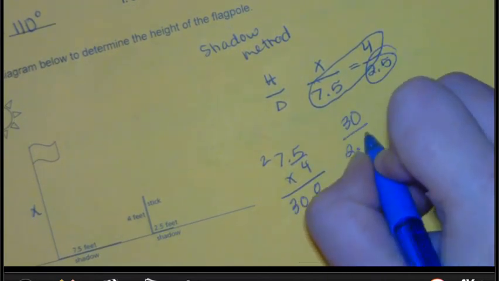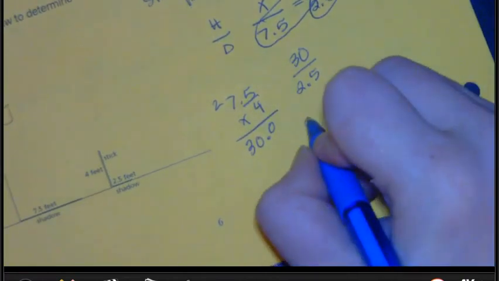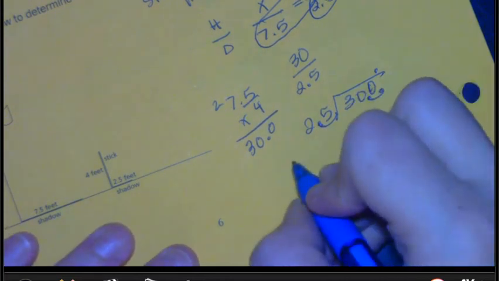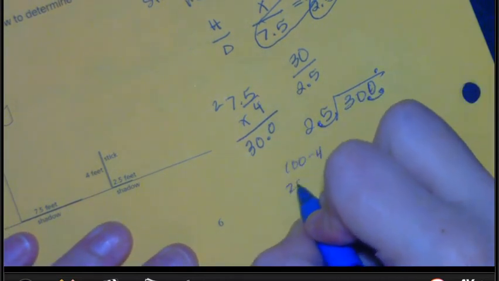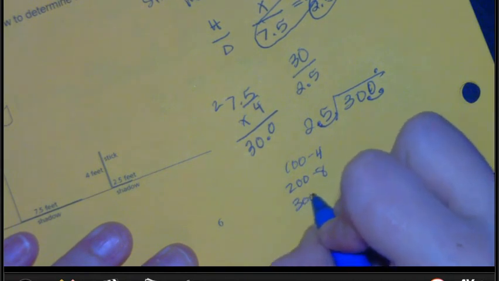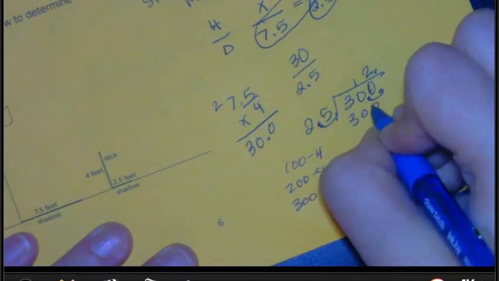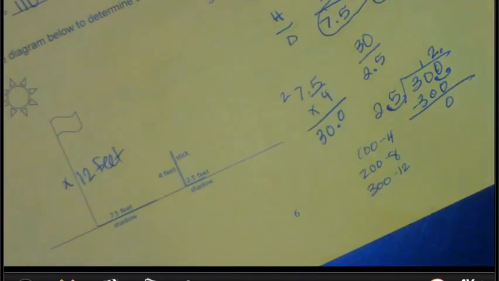So 30 divided by 2.5. So 2.5 on the outside, 30 on the inside. Move your decimal straight over, bring it up, and add a placeholder of 0. Well, we already did 25 into 200, and we knew that was 8. So every 4 is going to give me 100. So if I have 100 is 4, 200 is 8, 300 should be 12, to give me 300, which is 0. So the height of your flagpole should be 12 feet.